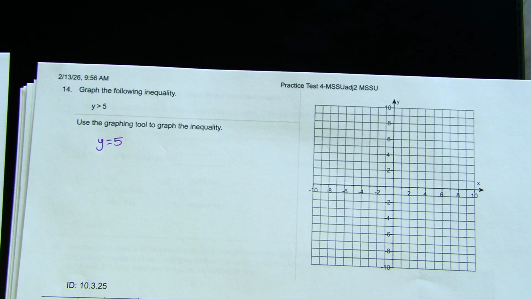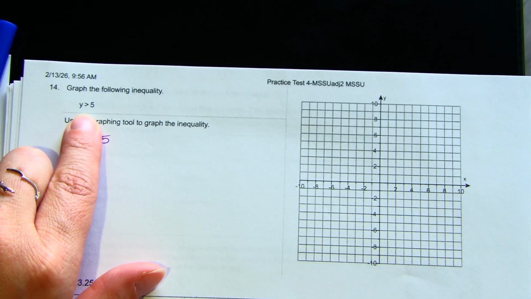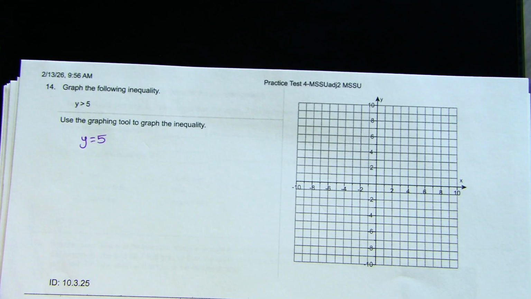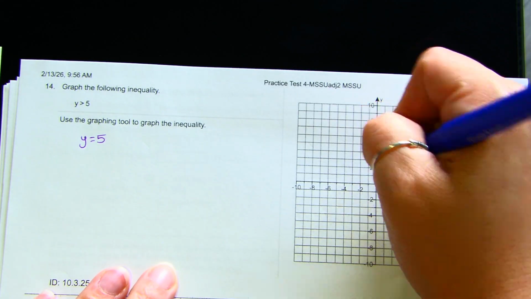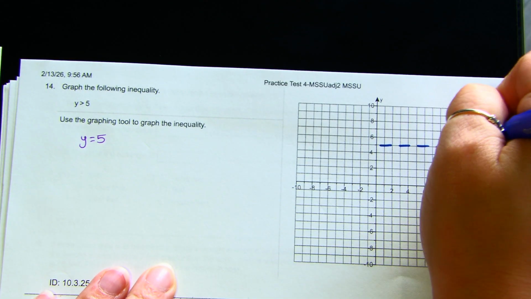On Pearson, when you click your line tool, you can select either solid or dashed lines. And here's the nice thing. If you accidentally graph with a solid line and you realize, oh, I need a dashed line, click your line and then you can click the dashed part and it will change it for you. So don't freak out too much.